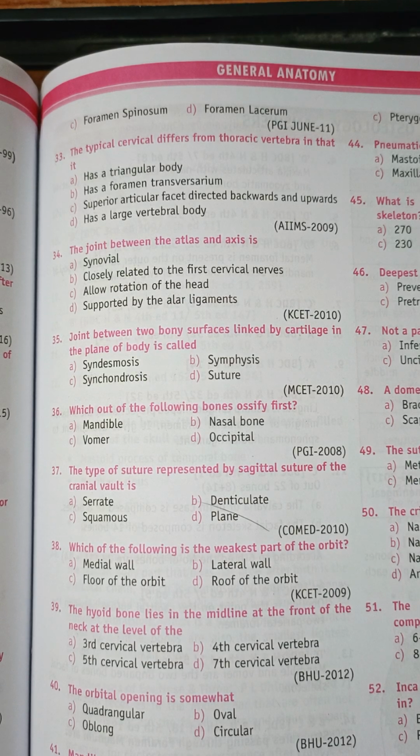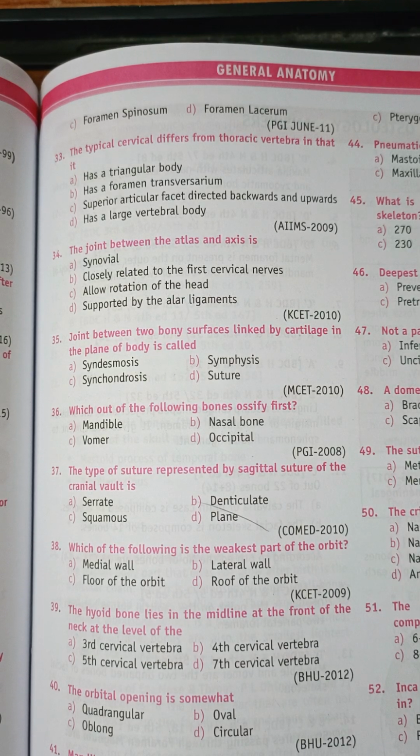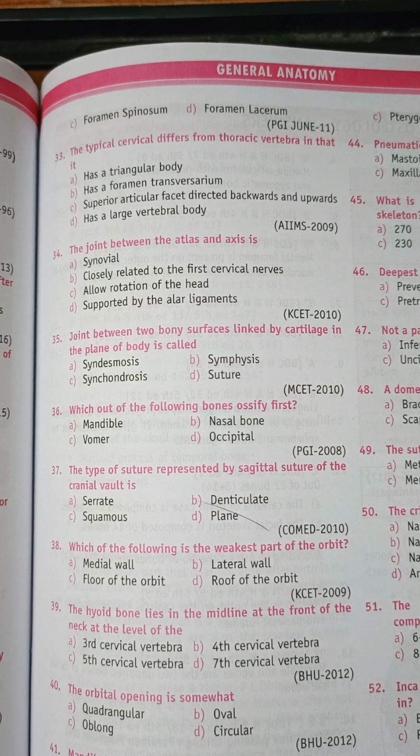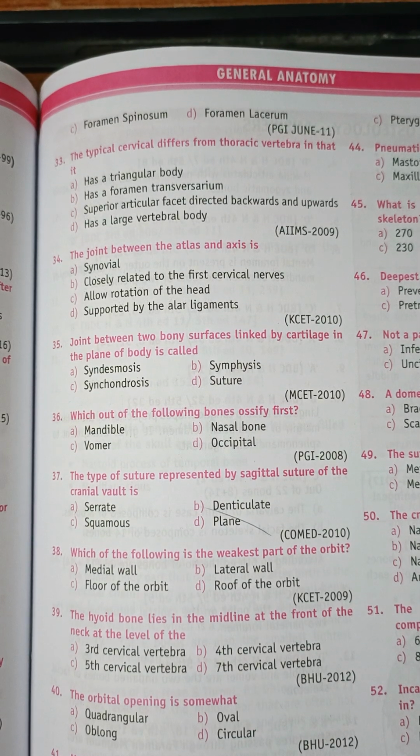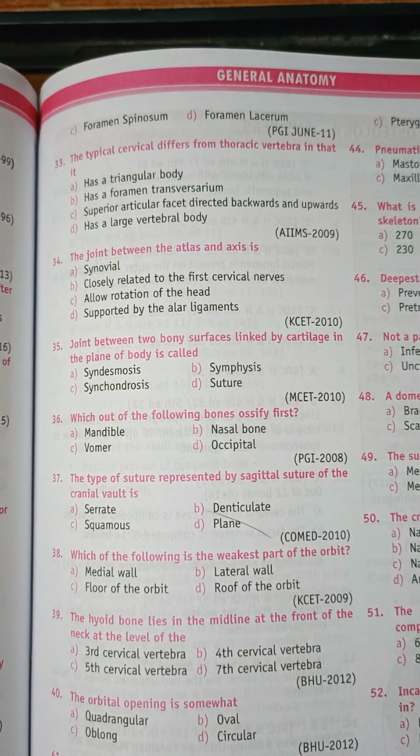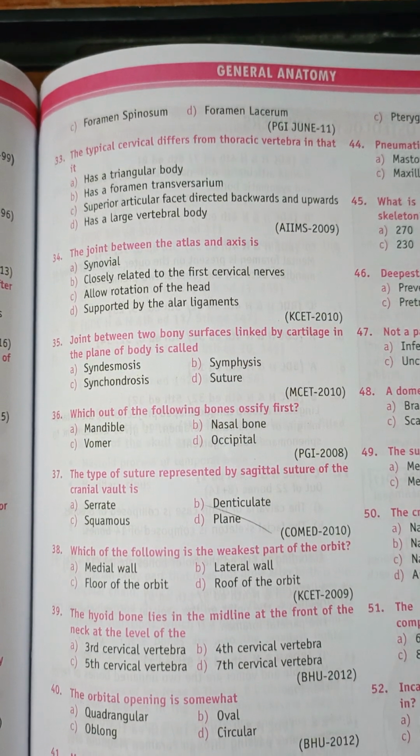Question number 36. Which out of the following bones ossify first? So the options are A, mandible, B, nasal bone, C, vomer and D, occipital. So the correct answer for question number 36 is option A, which is mandible.